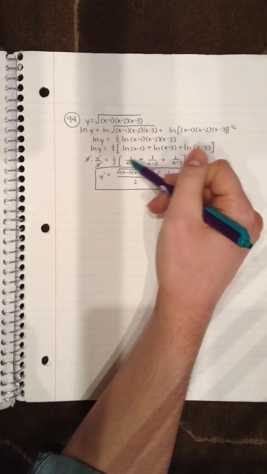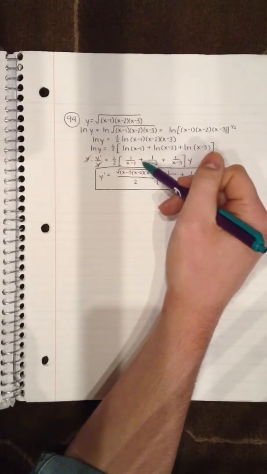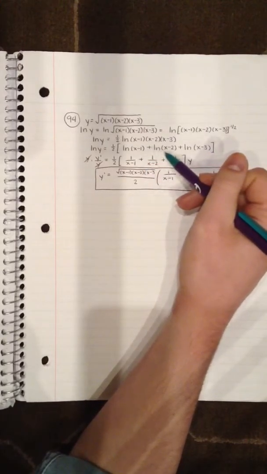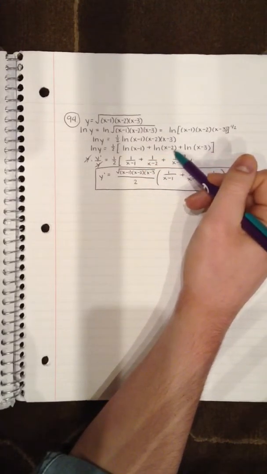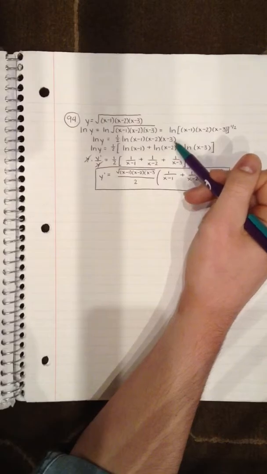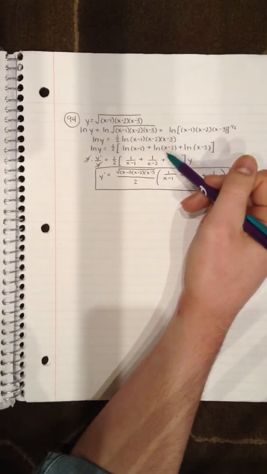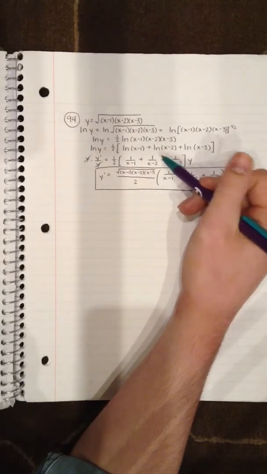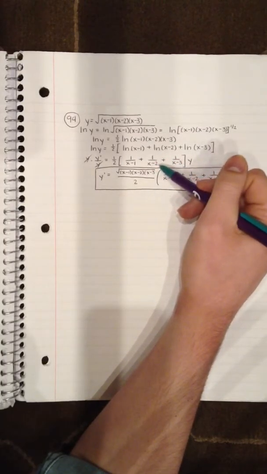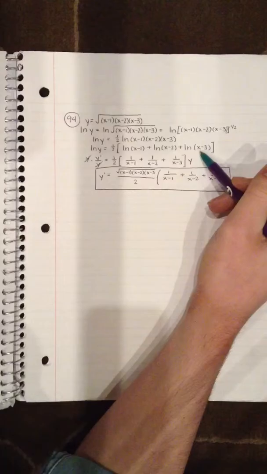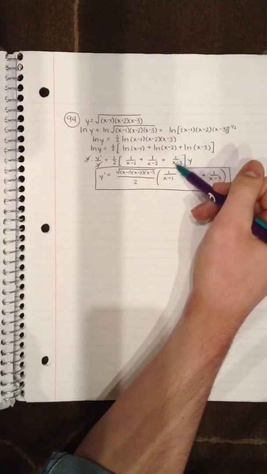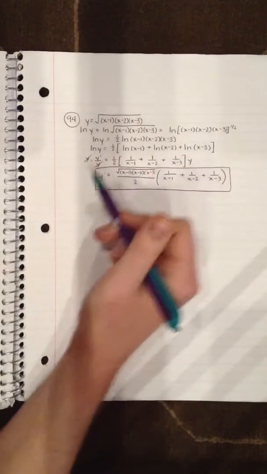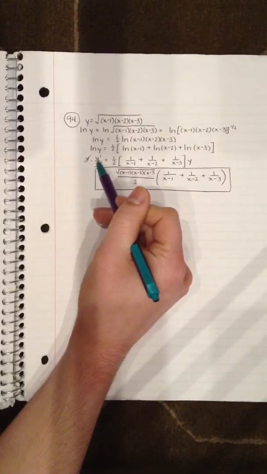So we'll have 1 over x minus 1 plus, we'll repeat the same thing, ln of x minus 2. The derivative of this would be the derivative of x minus 2 over x minus 2. So we're left with 1 over x minus 2 plus, and then we repeat the process and we get 1 over x minus 3.